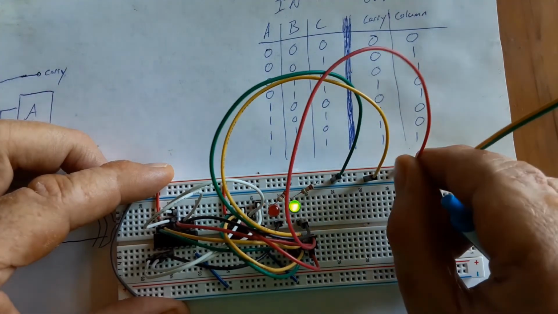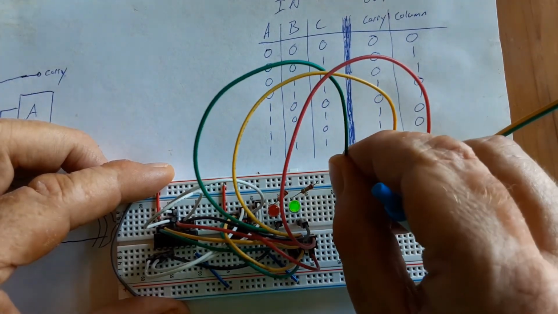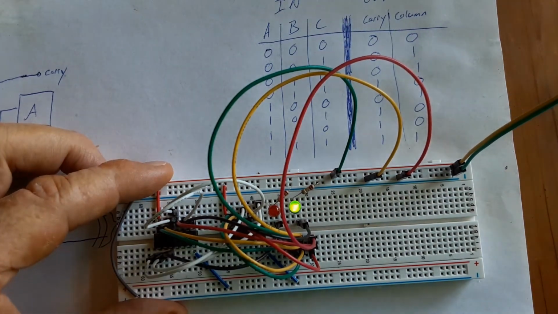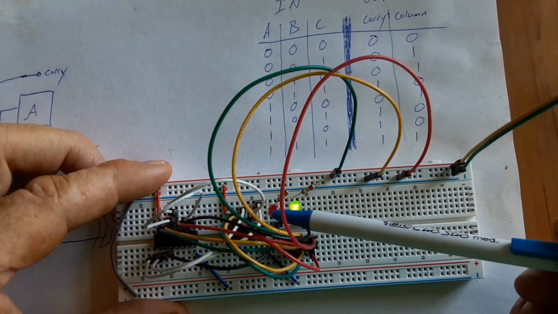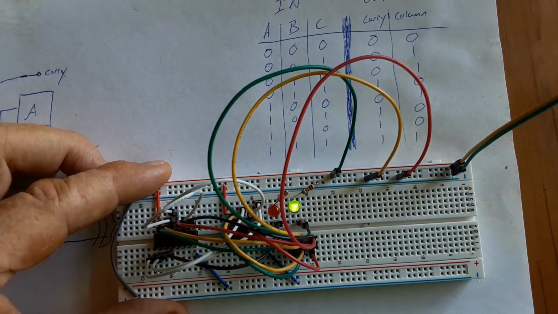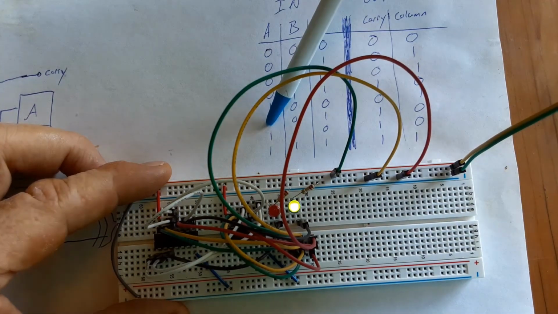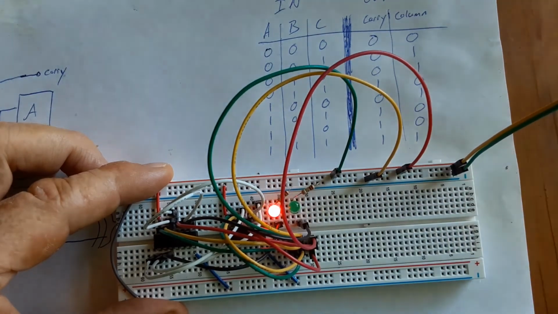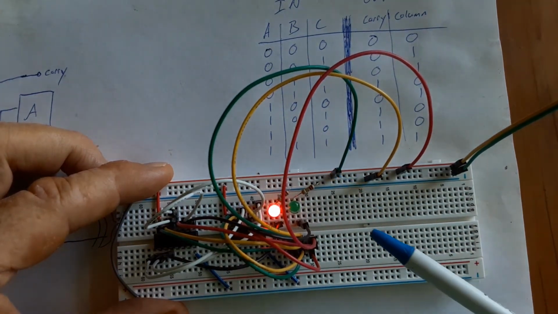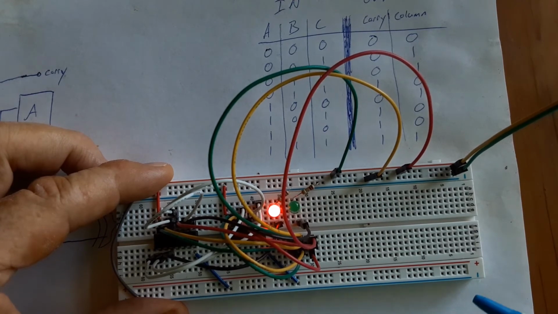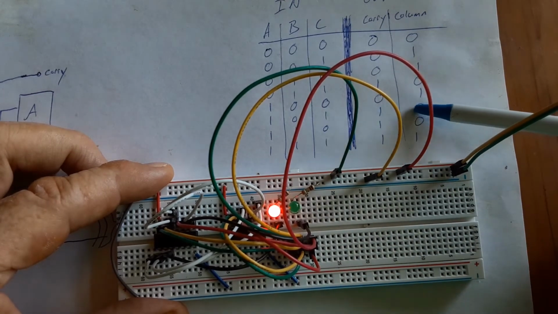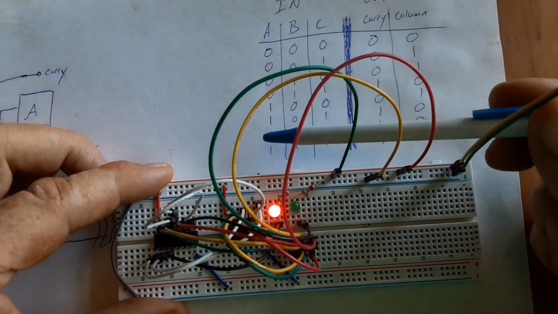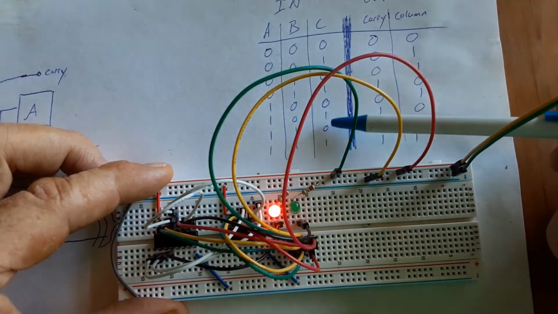Next up, we have a 1 on A, and zeros in the others. And we can see nothing in the carry and 1 in the column. So where are we at now? 1, 0, 1. So let's move the carry bit up to a 1. So carrying a bit over, having a bit in register A and a 0 in register B gives us a 1, 0. Matches our truth table.